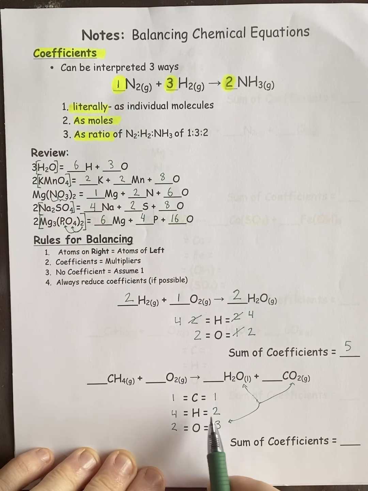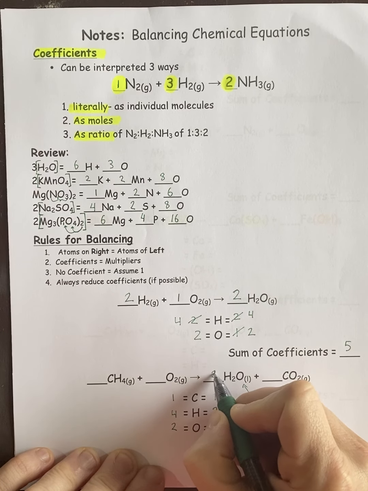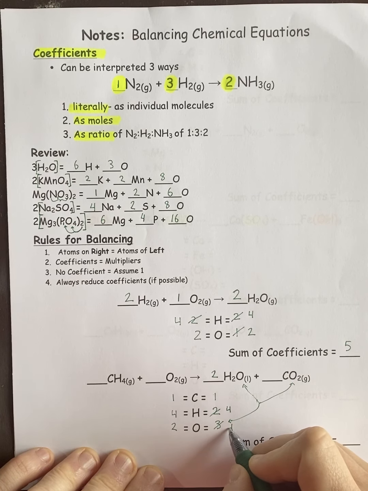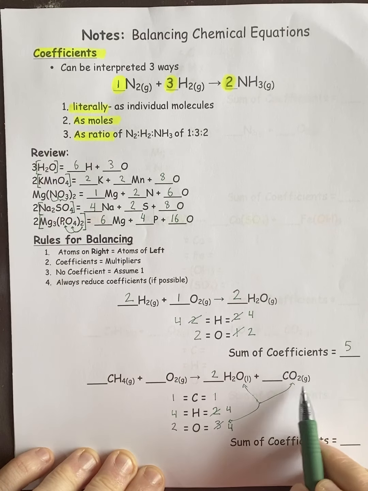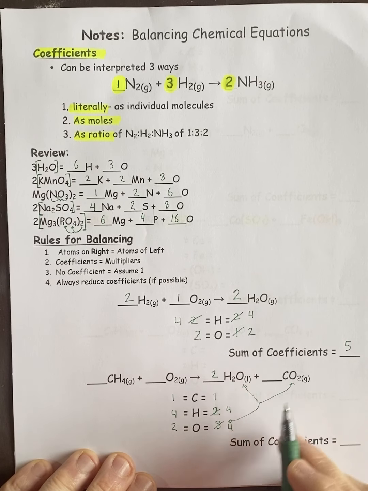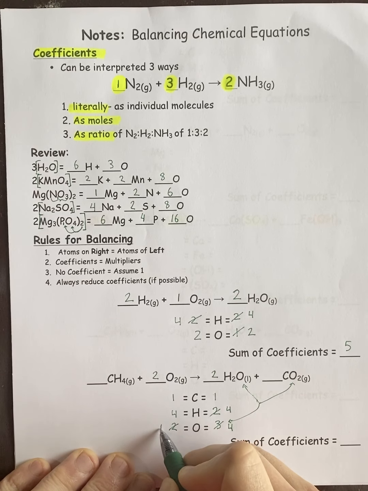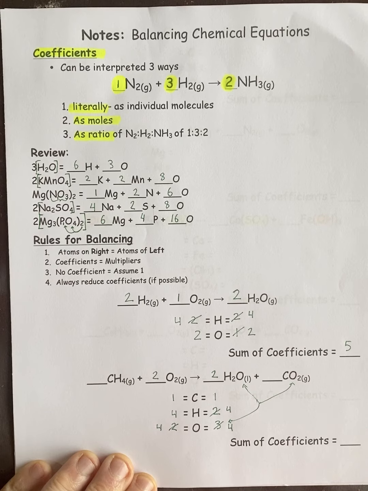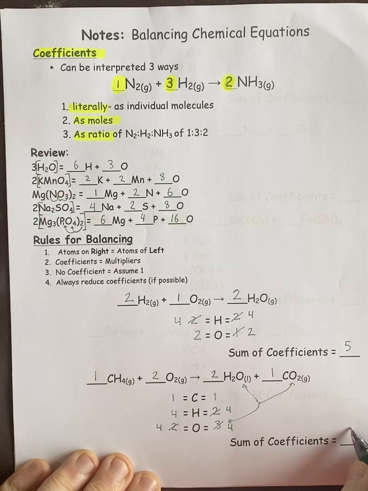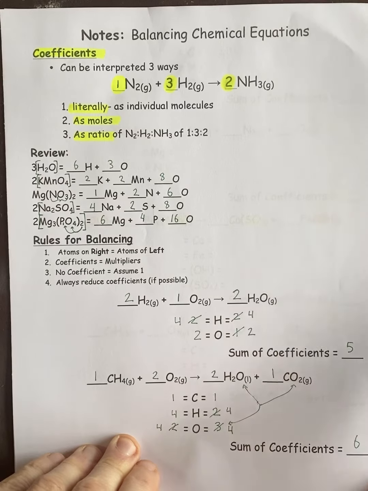In this case, the only other issue is hydrogen. So in order to get 4 hydrogen on the right, I put a 2 there. So that brings my hydrogen up to 4, but it will also bring my oxygen up to 4 now, because I have 2 here and 2 there. So now the only problem left is the oxygen problem. I need 4 oxygen on the left side. So I have 2. So if I just put a 2 there, I fixed my oxygen problem. So the balanced equation would be 1, 2, 2, 1. The sum of the coefficients would be 6.